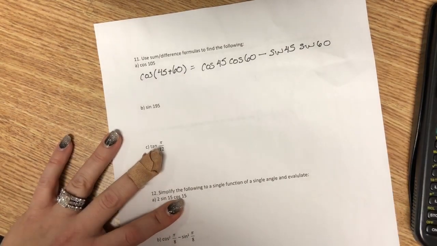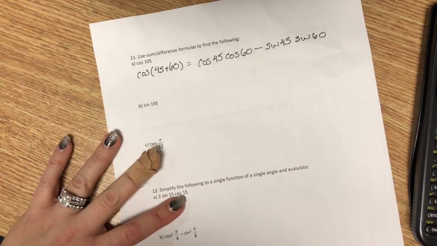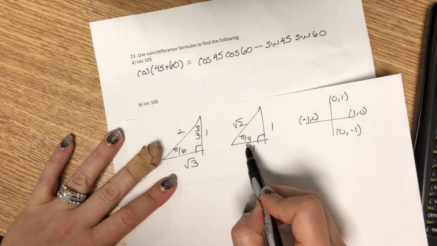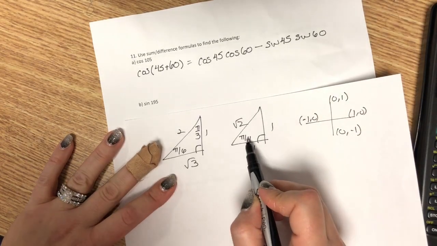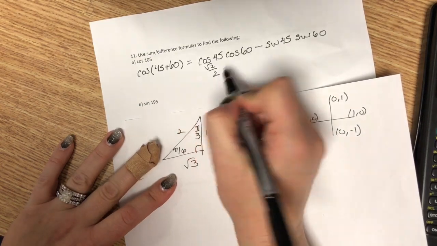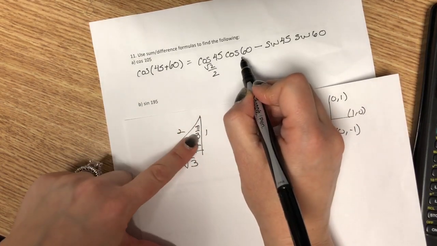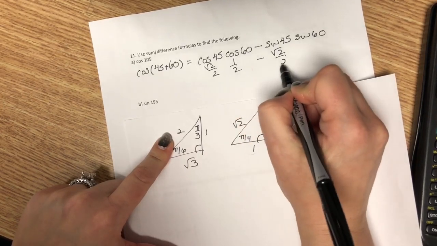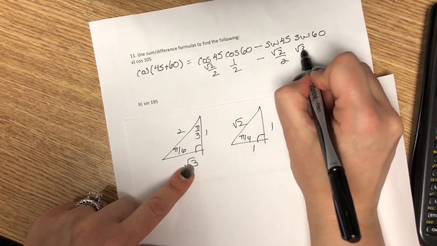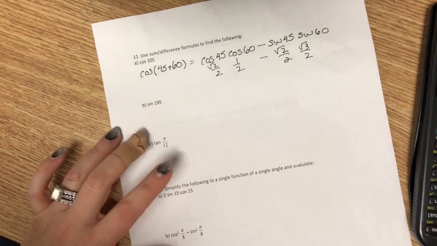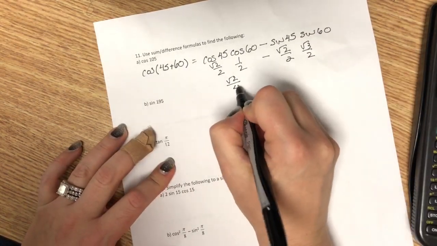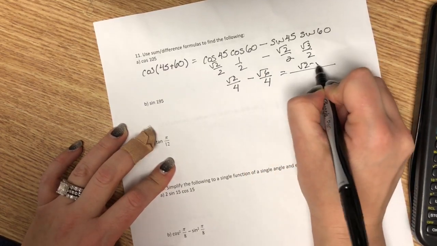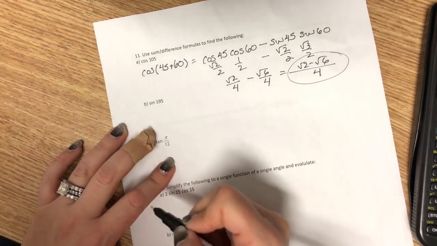Now we need my special pictures. I got a lot of papers here. Where to go? Here we go. Cosine of 45, which is pi over 4, is root 2 over 2. Cosine of 60 is 1/2. Sine of 45, and then sine of 60 is root 3 over 2. And when we multiply, root 2 over 4 minus root 6 over 4, root 2 minus root 6, all divided by 4.